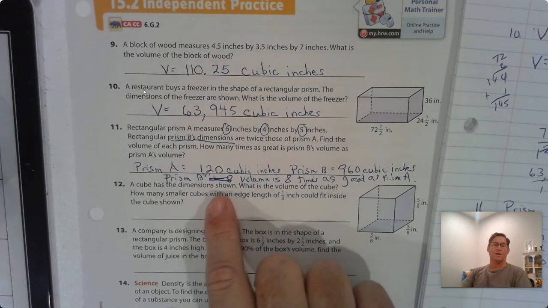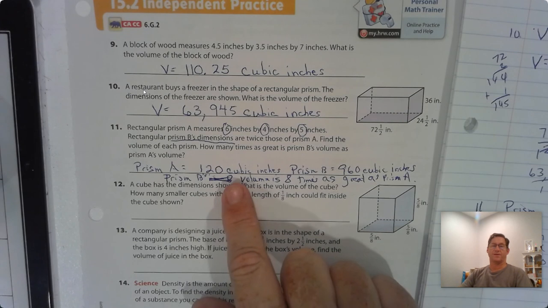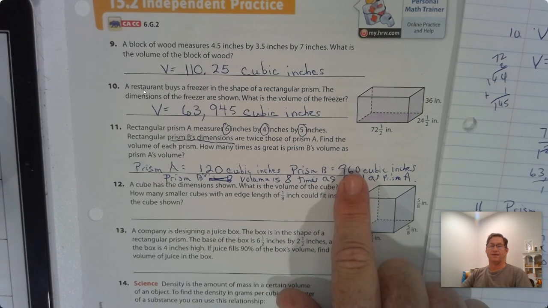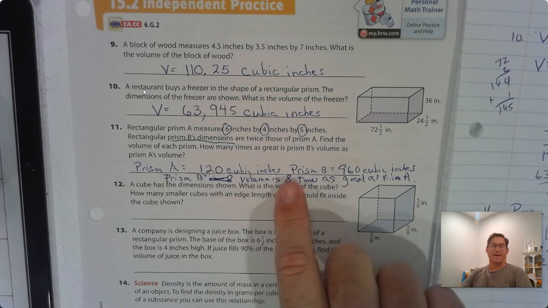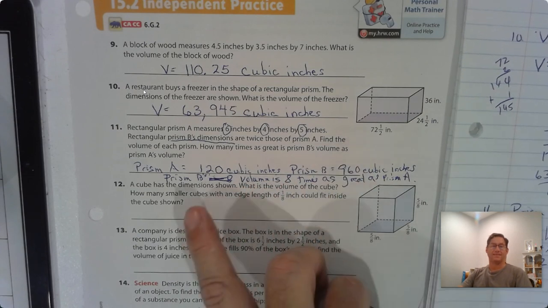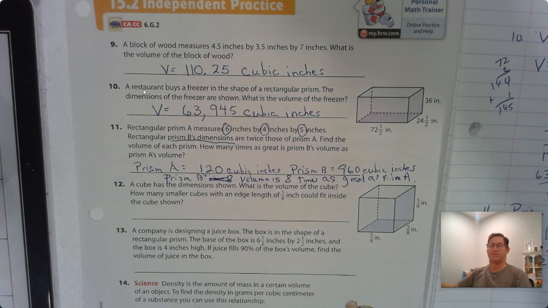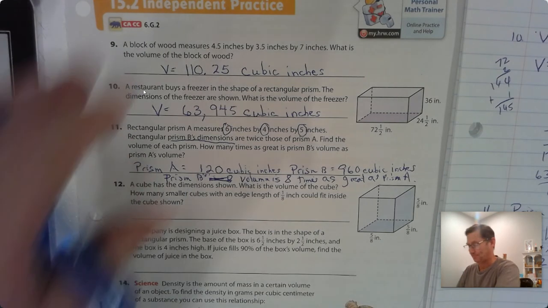Okay, so prism A came out to 120 cubic inches. Prism B came out to 960 cubic inches. If we multiply 8 times 120, we get 960. So prism B is 8 times as great as prism A.